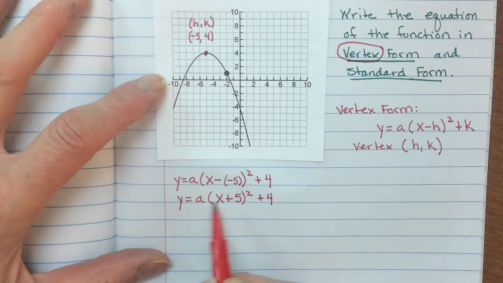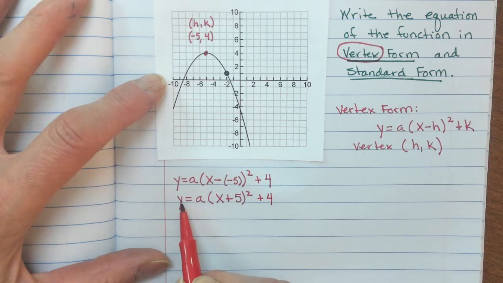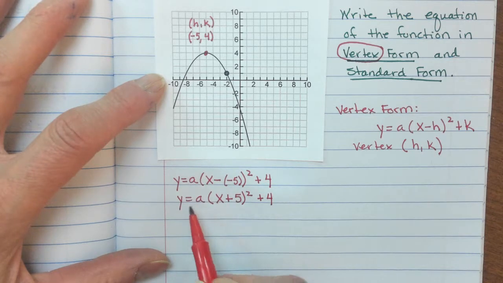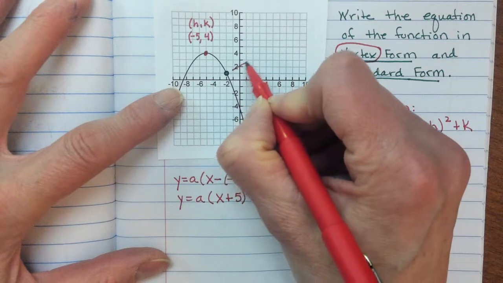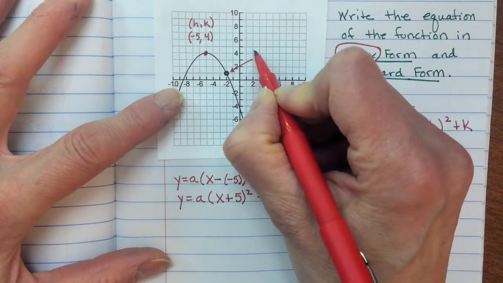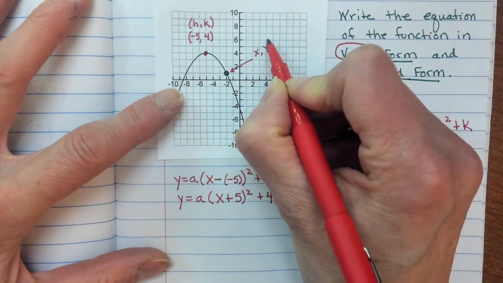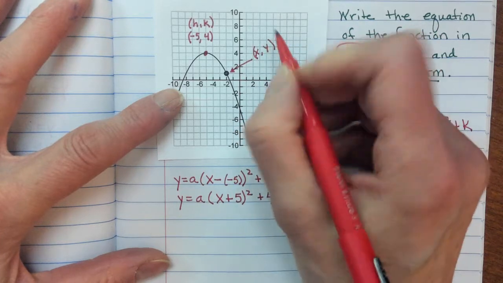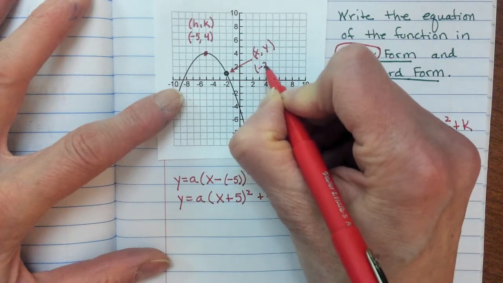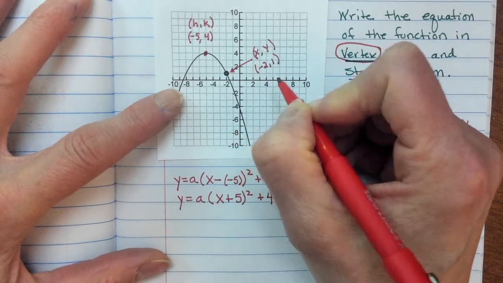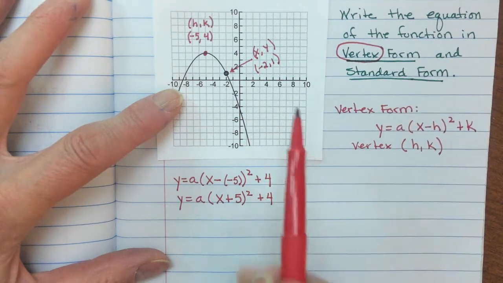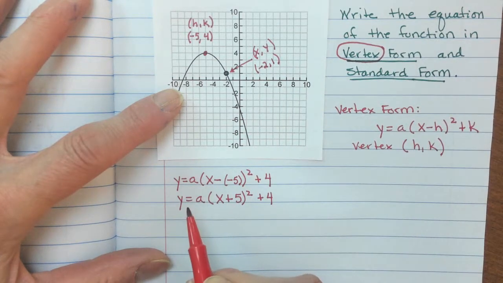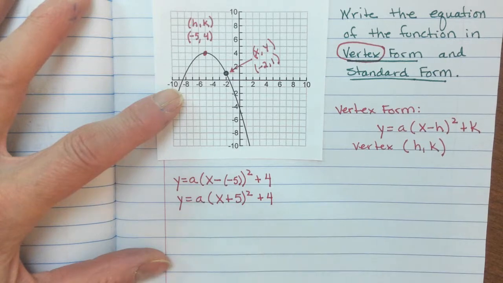Okay, so now we need to figure out what our value of a is. Well, if I know another x and a y, another point, then I can solve for a. Well, this right here is an (x, y), and that's the value (-2, 1). So if I substitute in -2, 1 for x and y, then I can solve for a.